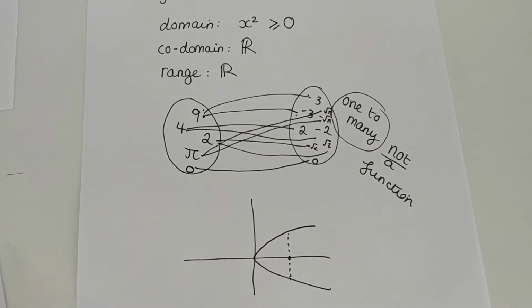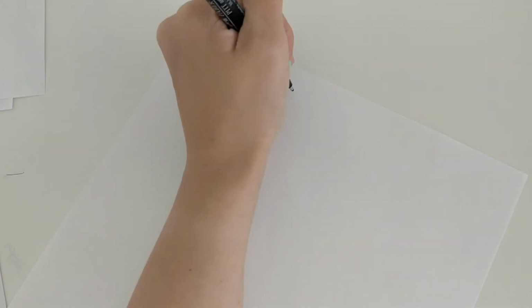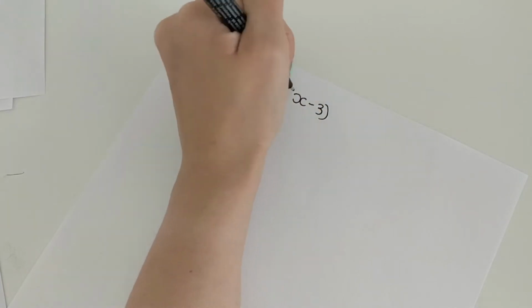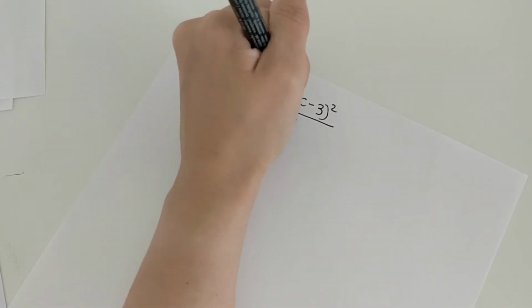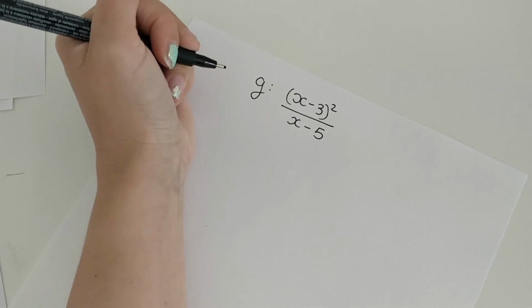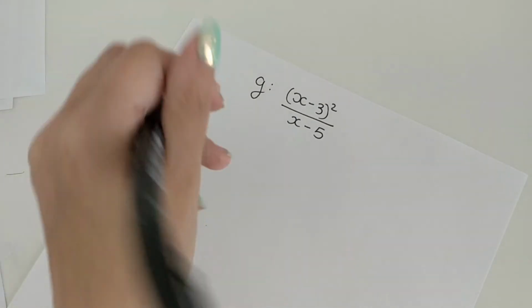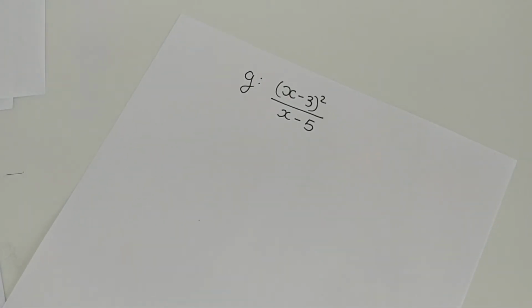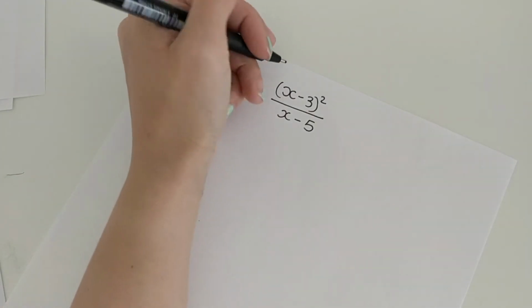Okay, so let's just do one more. Let's go back to g. So g is going to be x minus 3 squared over x minus 5. How about that? That seems good. Wait, I've written that completely wrong.